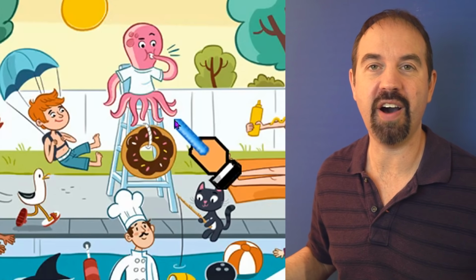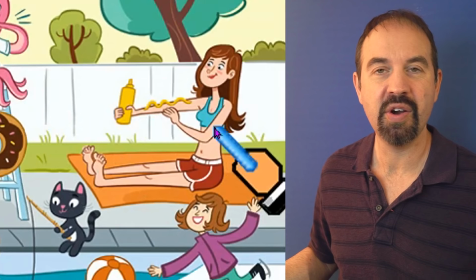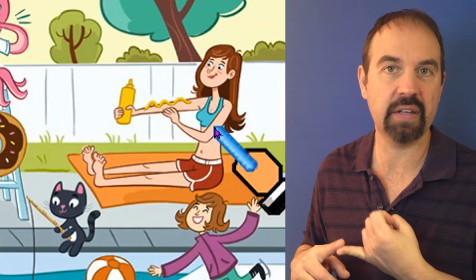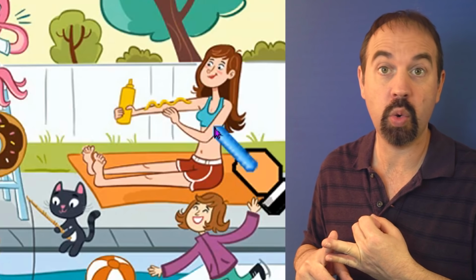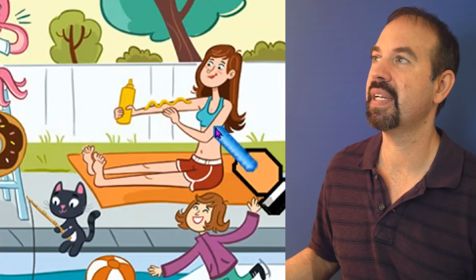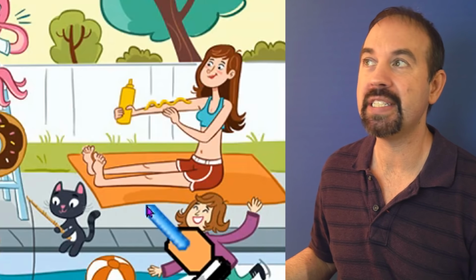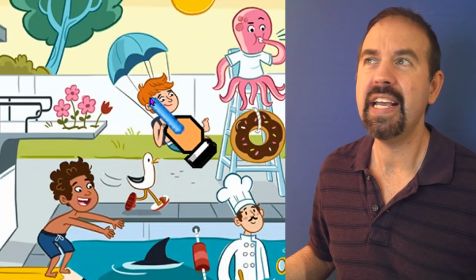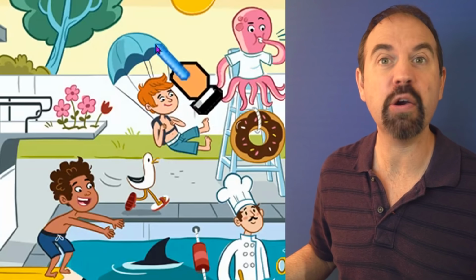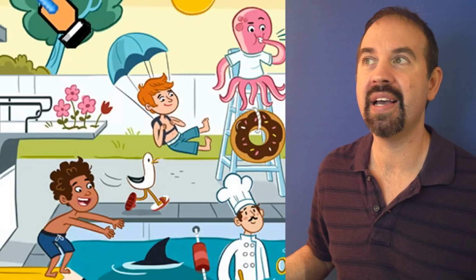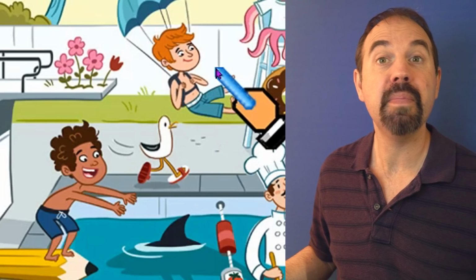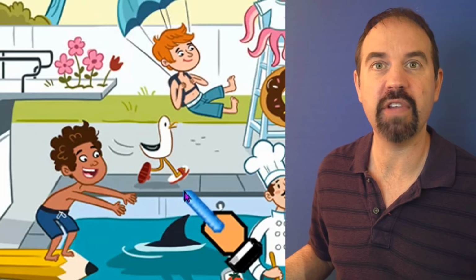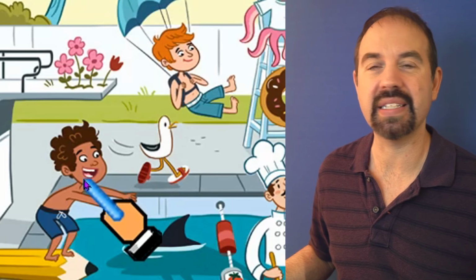Now to the left of the octopus is a woman who looks like she's putting mustard on her arm instead of suntan lotion or sunblock or sunscreen. She's sitting on an orange towel. To the right of the octopus is a boy. He's a redhead and he has a parachute. He's parachuting down to the earth. Below the boy is a seagull. And this seagull is wearing flip-flops and it's walking on the side of the pool.